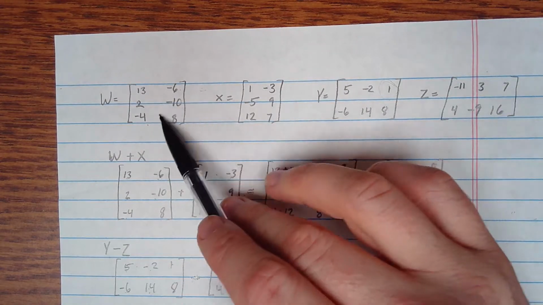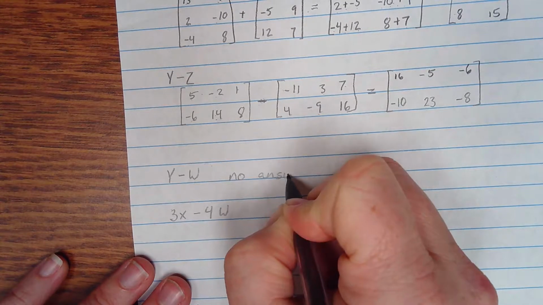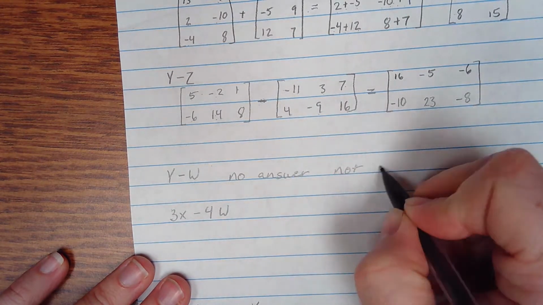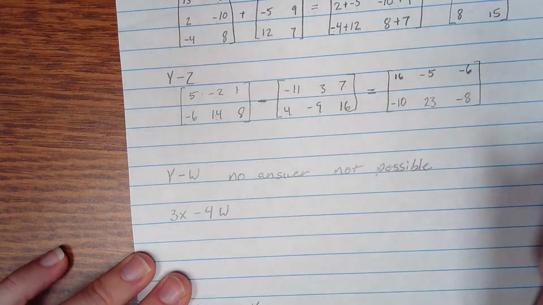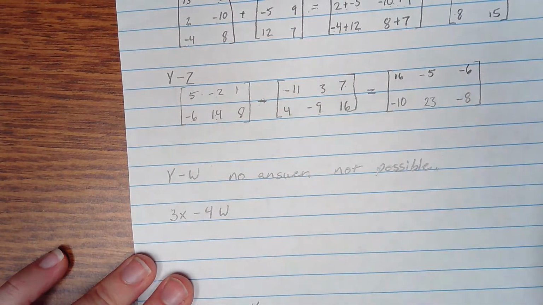So this does not work. No answer. Or you could write not possible. The dimensions will not allow me to answer that problem.